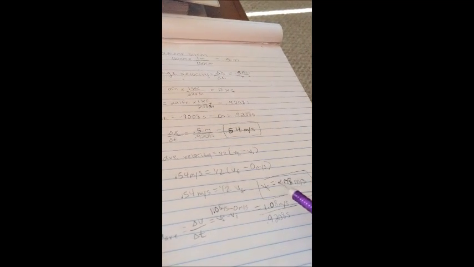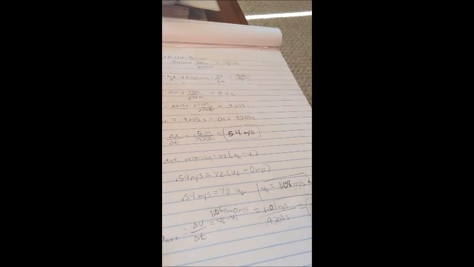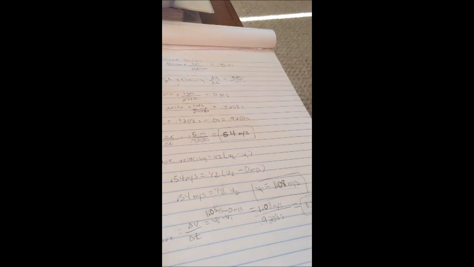So then we can just take out the initial velocity, and 0.54 meters per second equals half of final velocity. Multiply both sides by 2, and we get final velocity equals 1.08 meters per second.